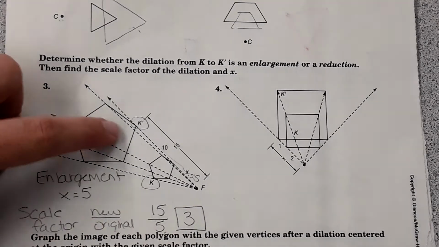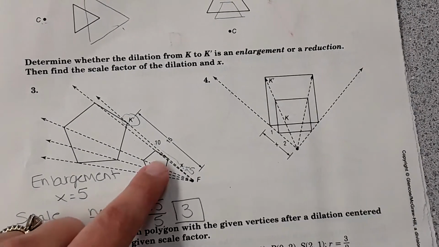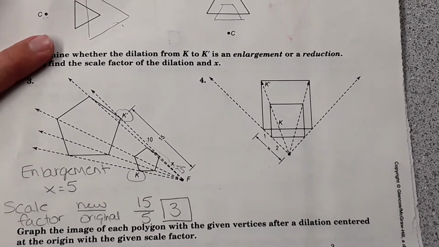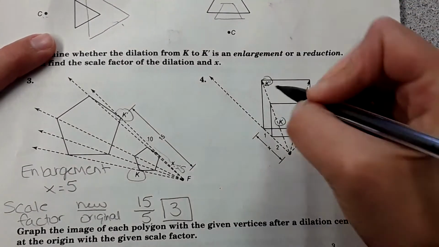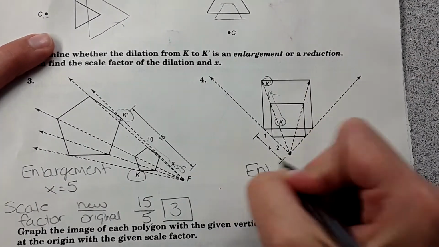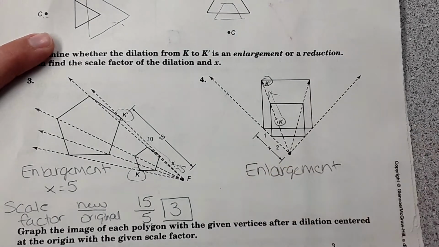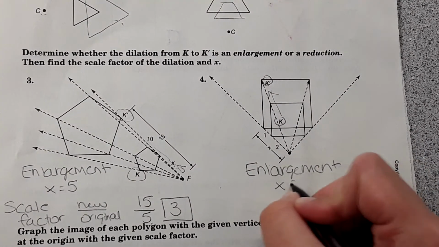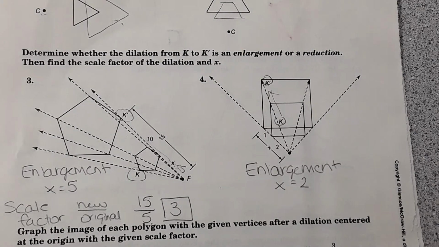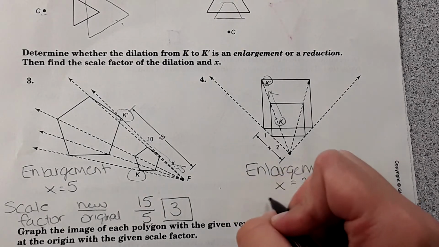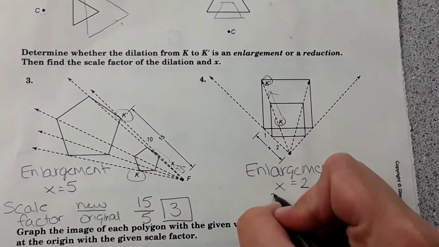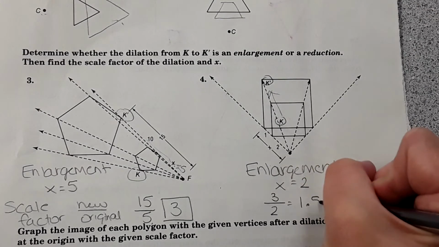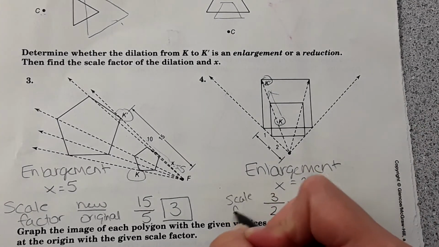Also, that scale factor would apply to side length as well. So if you knew that was the scale factor, you could take a side length and multiply it by 3 to get the side length of the other one. Number 4, from K to K prime, it is an enlargement again. X, this time 1 plus 2 is 3. And then for scale factor, our newest one is 3 away, and our original is 2 away. 3 divided by 2 is equal to 1.5, so that is the scale factor.